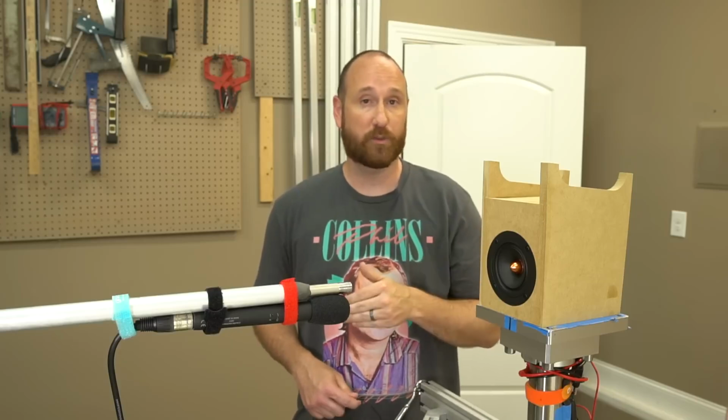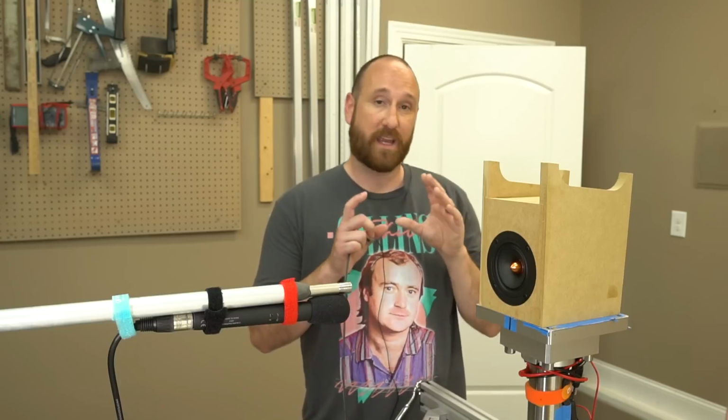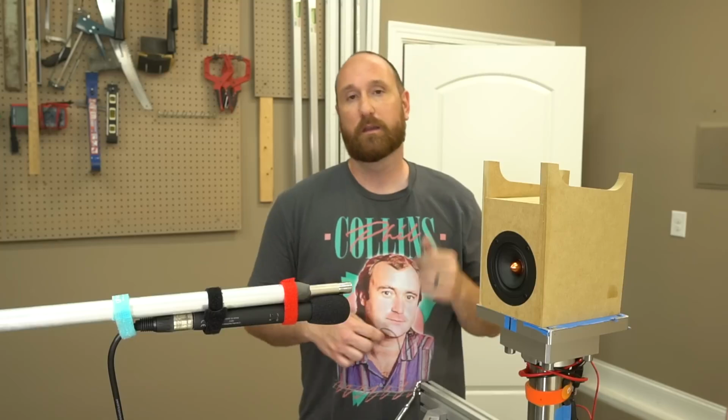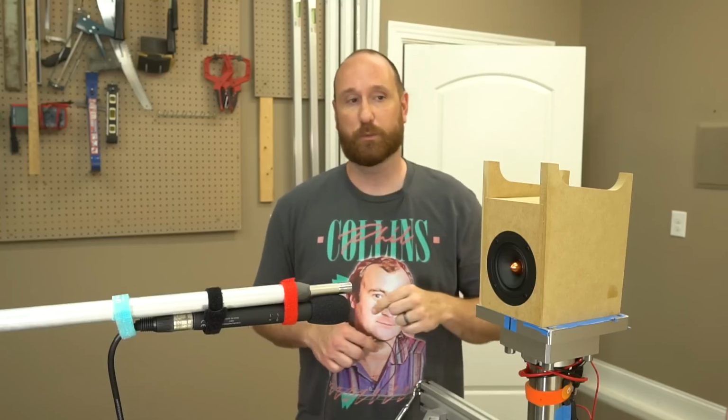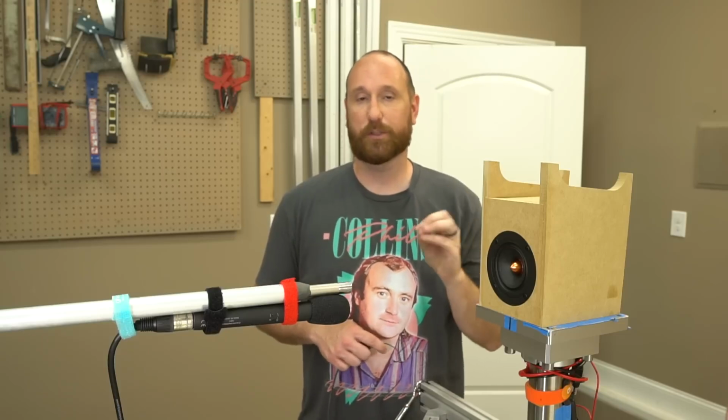There is Doppler distortion, which is caused by phase or timing differences. When you have a small driver and it's moving a lot of excursion, like one way, then that creates Doppler distortion. But you're not going to hear Doppler distortion. You're going to be hearing amplitude modulation.